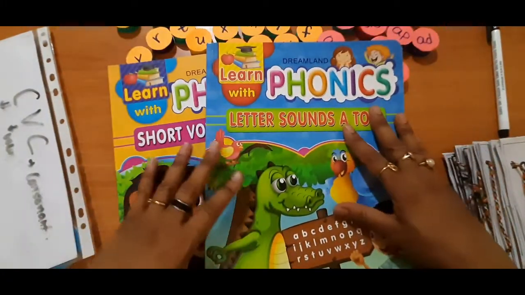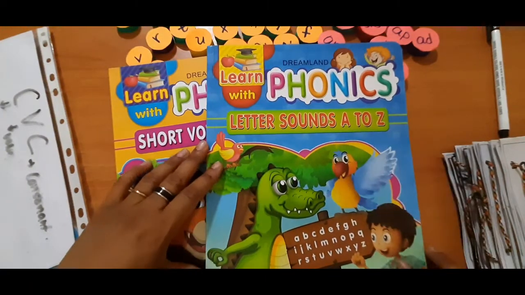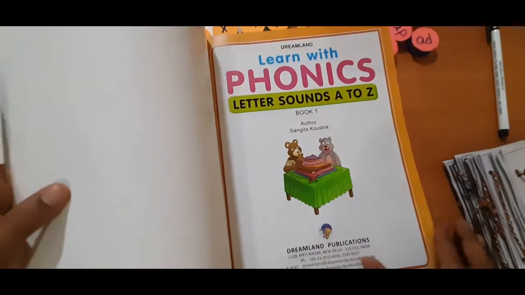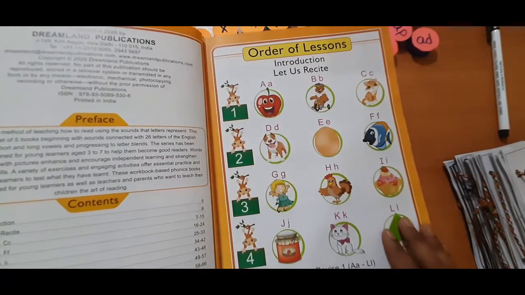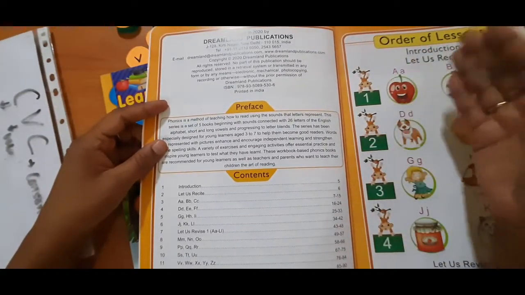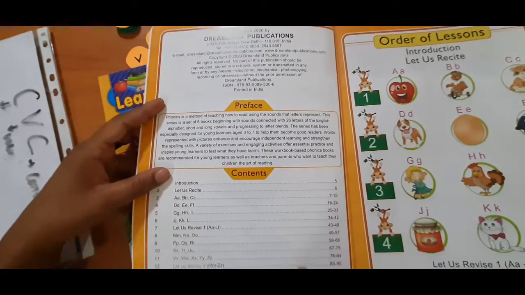This is from Dream Publications. I started with book 1 for my daughter, book 1 and 2, and they're really very good books. As soon as you start introducing these CVC words or family words, along with that you can also make them practice.